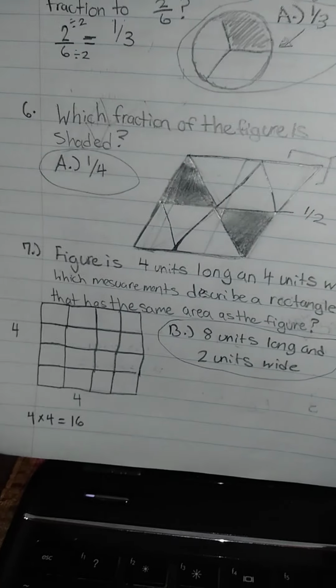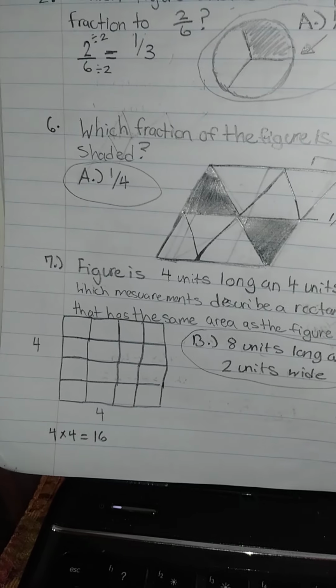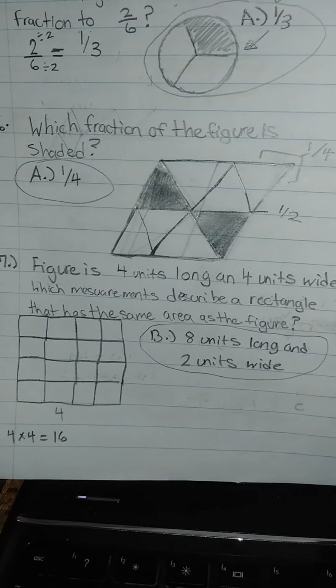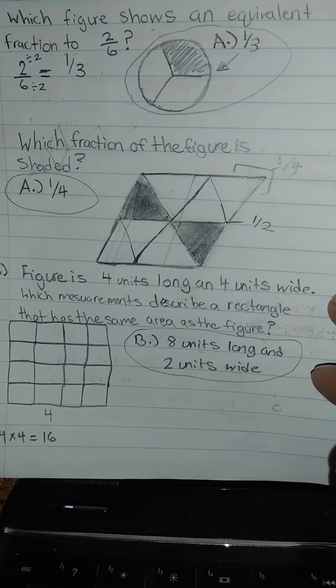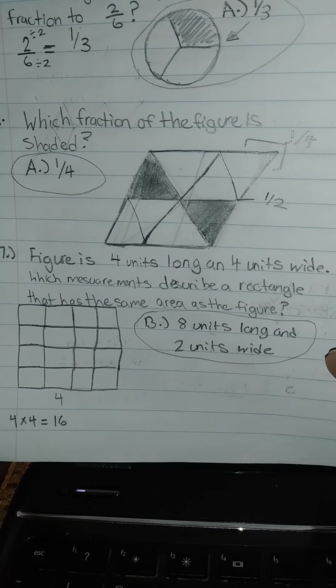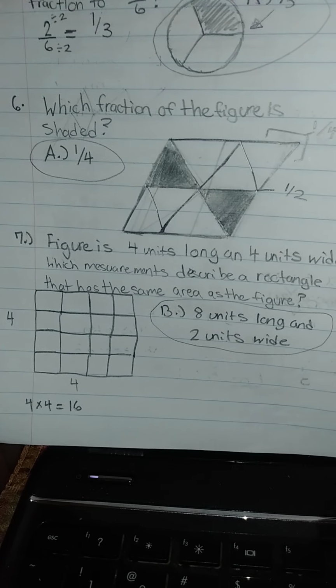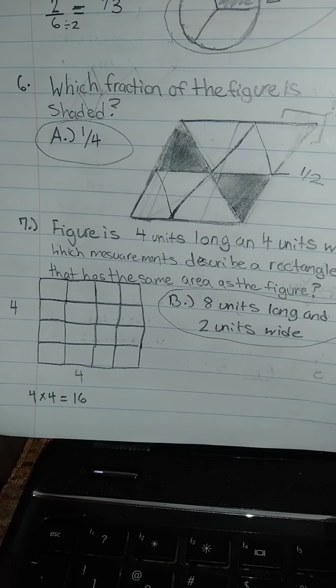The second problem, the 7th problem on the test, is one that I chose also. And it says a figure is 4 units long and 4 units wide. Which measurements describe a rectangle that has the same area as the figure? So for the area of a rectangle, I would have to multiply length times width. So 4 times 4 gives you 16.